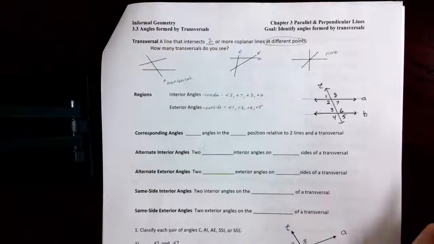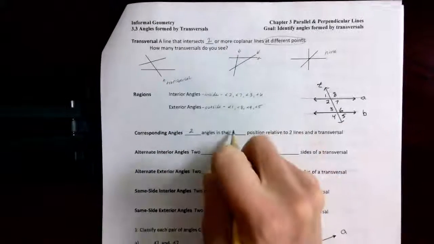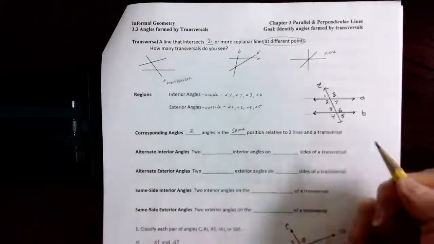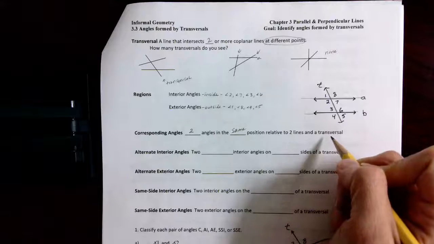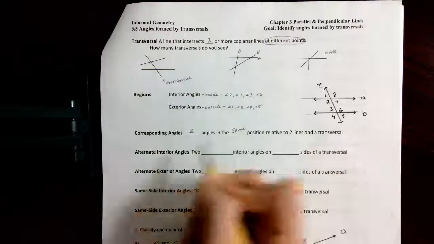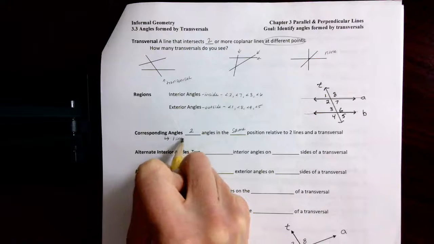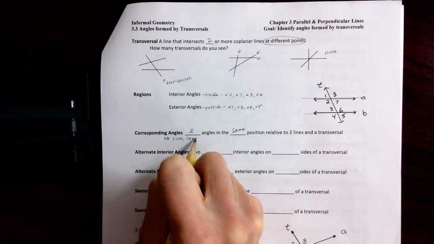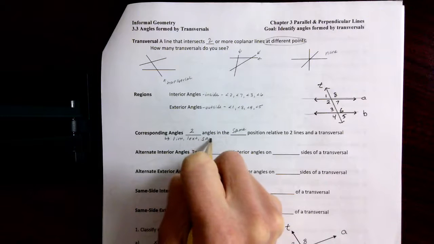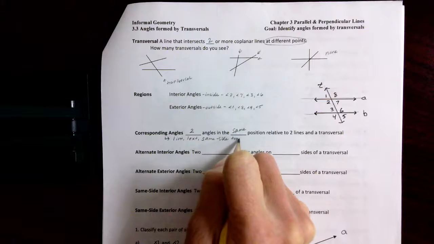Okay? Corresponding angles. Now, corresponding angles, these are going to be 2 angles that are in the same position relative to the 2 lines and the transversal. I don't think that's a super great explanation. So what I like to do is I like to say, okay, corresponding angles, I have to have 1 interior angle, I have to have 1 exterior angle, and they're going to be on the same side of the transversal.